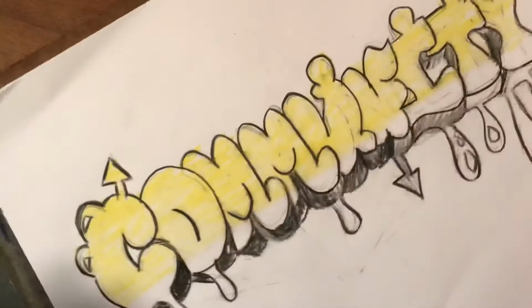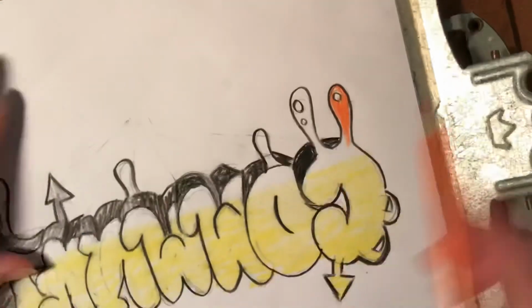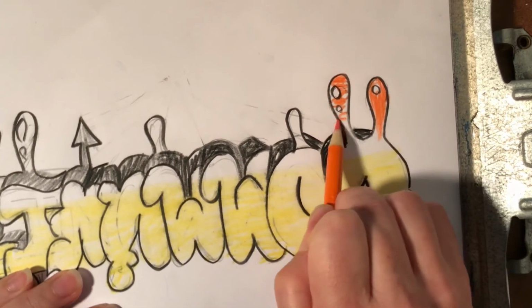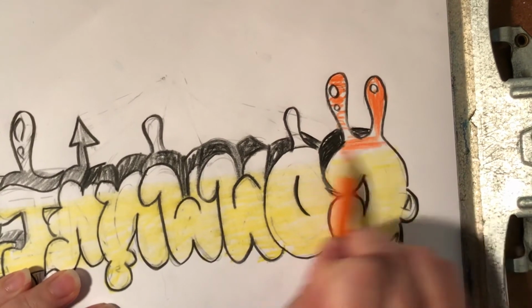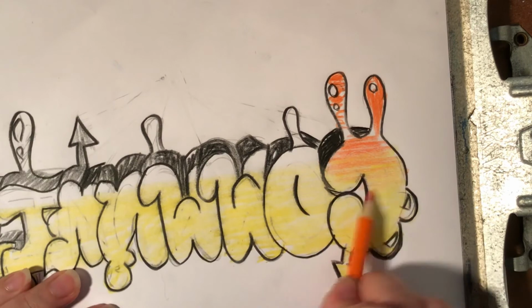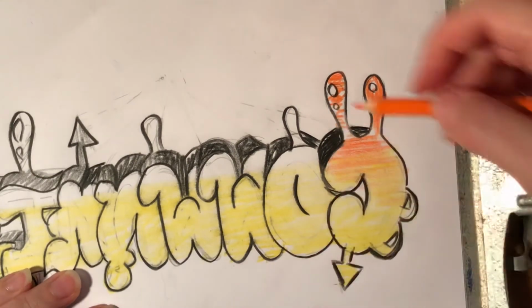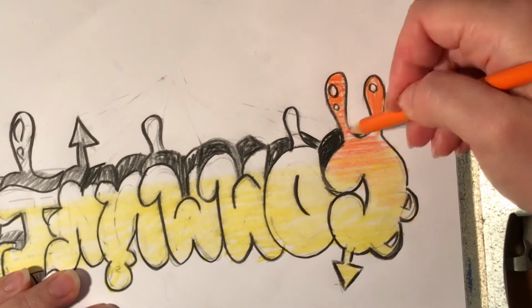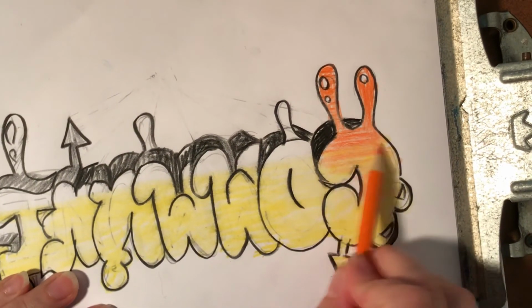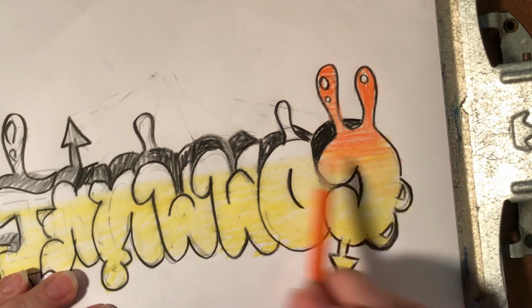One trick I use sometimes is to turn it upside down, and then you can blend faster going the opposite way. So this time, run it up through 2/3 of the letters going the opposite way. And that way you'll have a fade from orange to yellow. That fade is called a gradient.